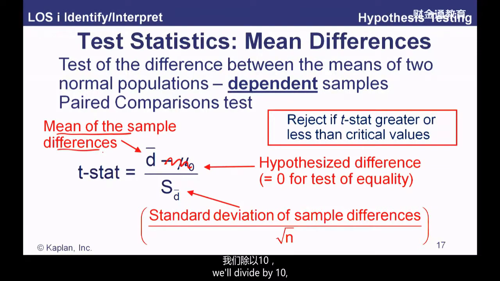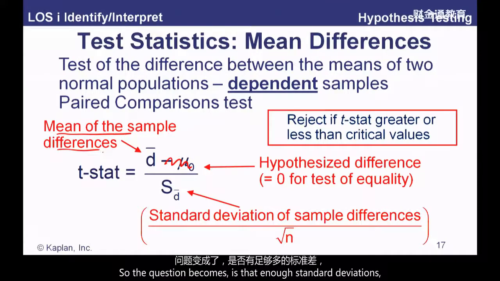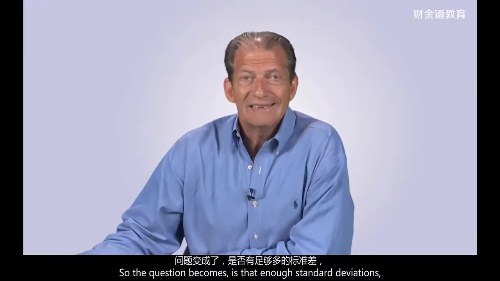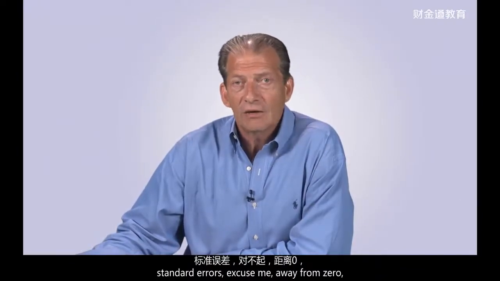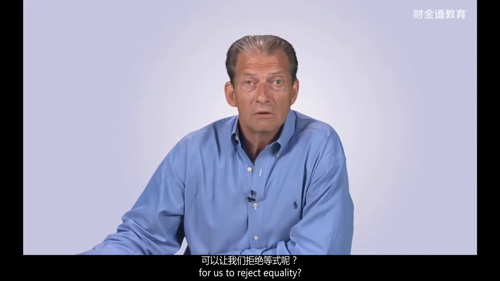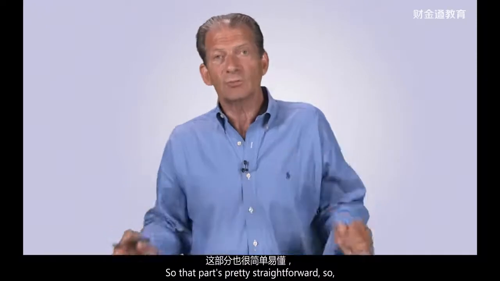We'll divide by 10, and we'll be using just the straight standard error in the denominator. So the question becomes, is that enough standard deviations, standard errors away from 0 for us to reject equality?